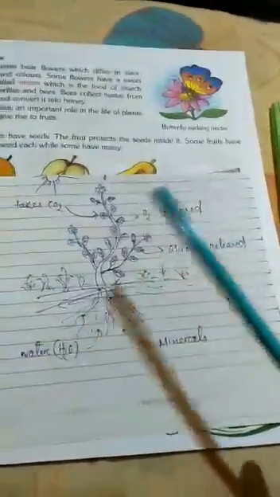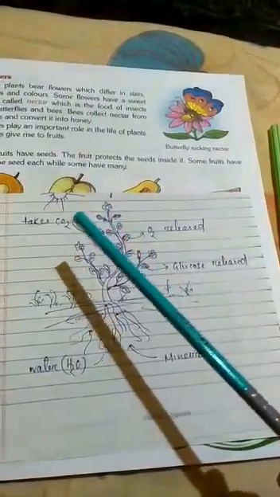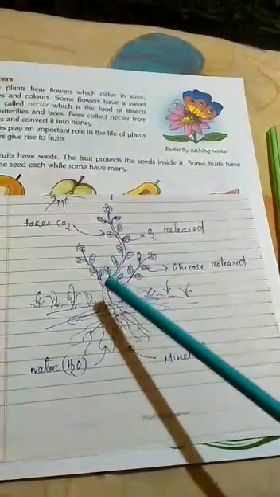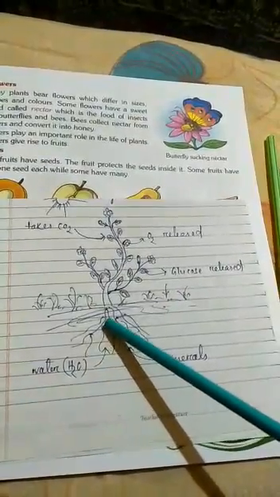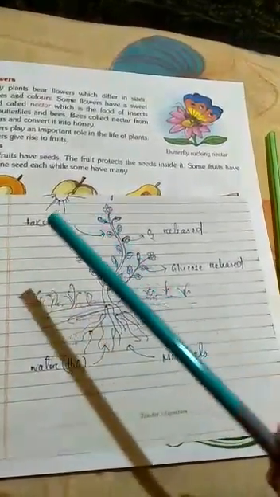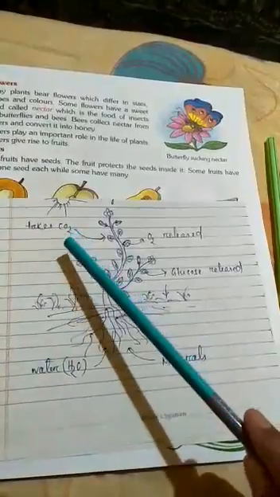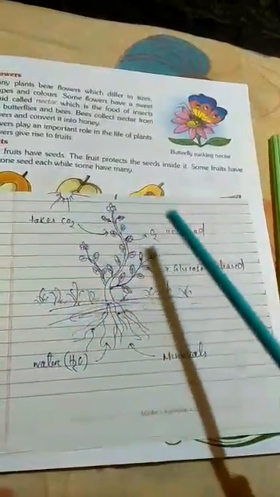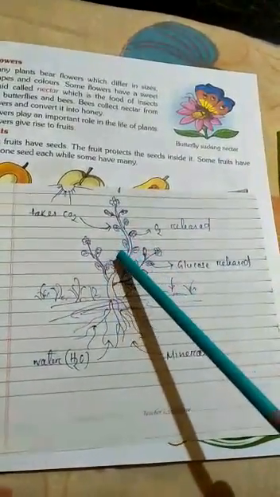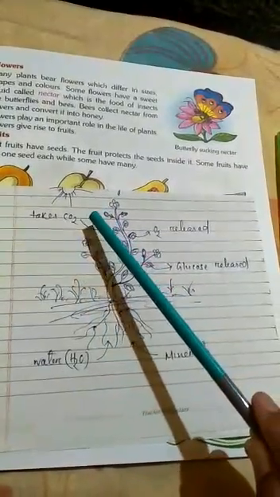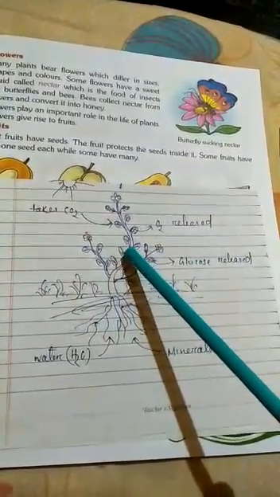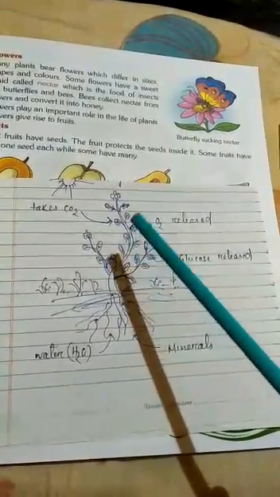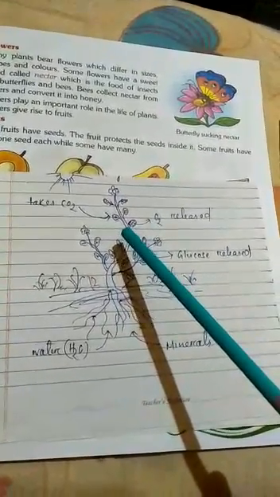A plant needs water, which is absorbed by the root from the soil. It needs carbon dioxide, which is present in the air, and sunlight. One more thing it needs is chlorophyll, which is already in the leaves.